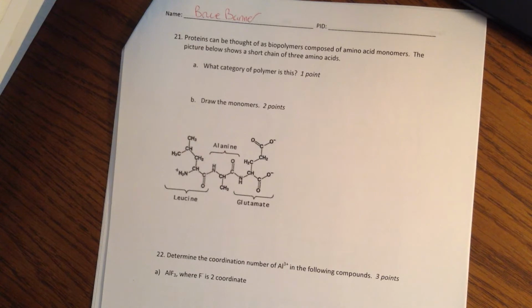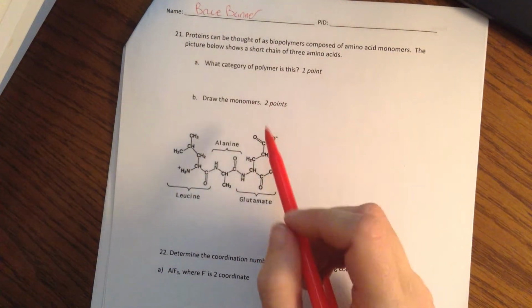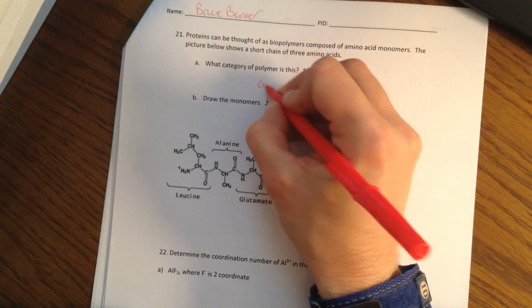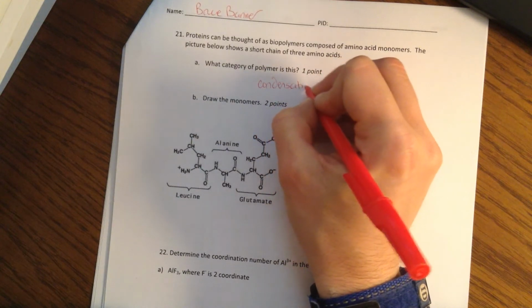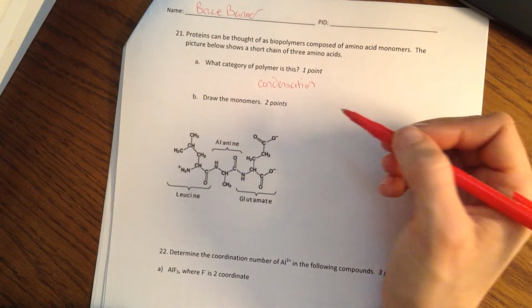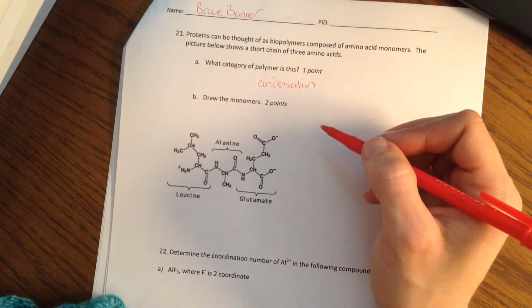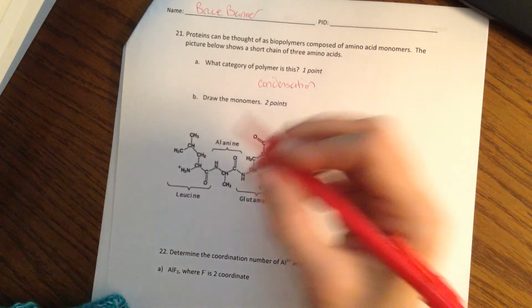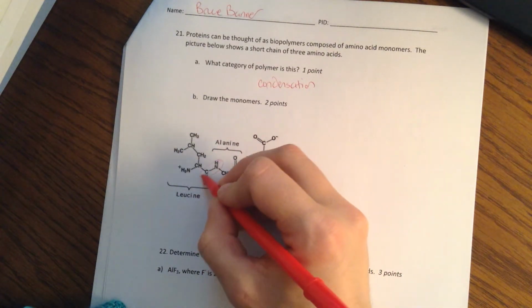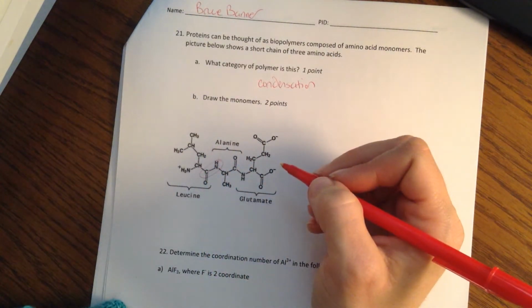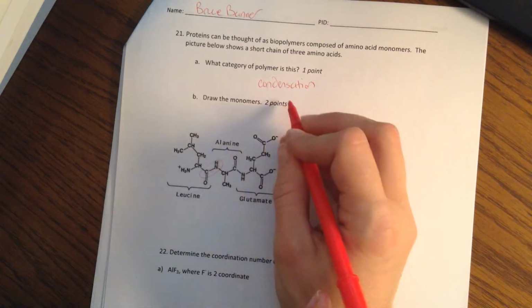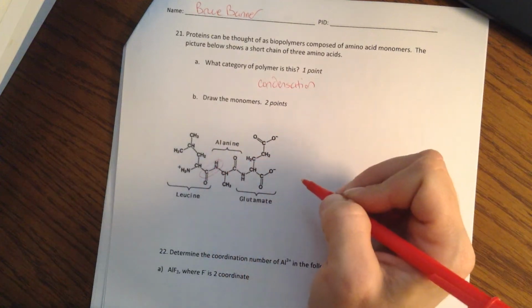Number 21. Proteins are biopolymers composed of amino acid monomers. So we've got this chain of amino acids right here, and we're asked what category of polymer this is. This is a condensation polymer. Now we're asked to draw the monomers. This actually goes back to one of the homework questions where you had something very similar to this, and you were asked to rehydrate it, essentially, to redistribute the H2O that came off of that condensation polymer across that bond.